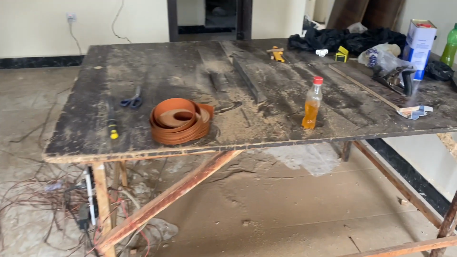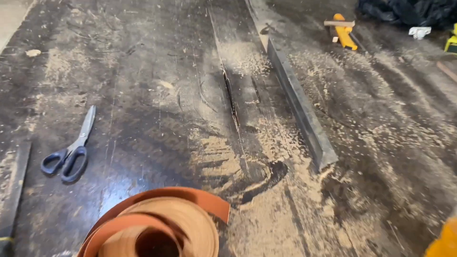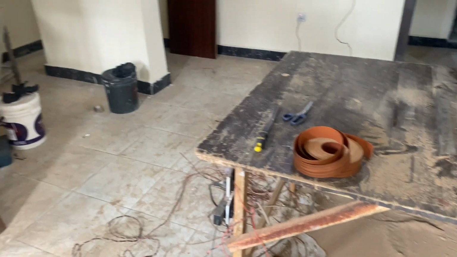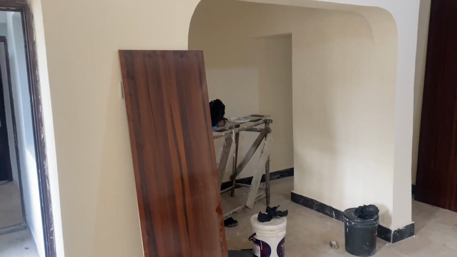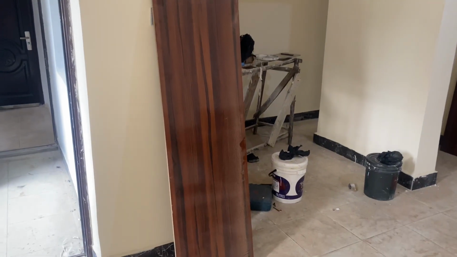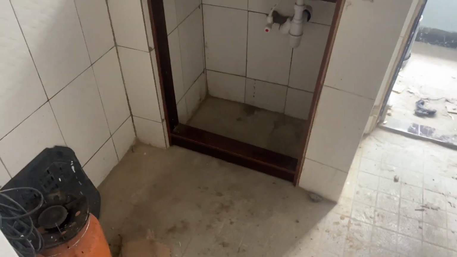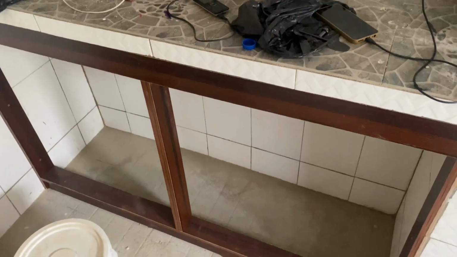So this working bench here is used to saw the material. As you can see, that's sawn full length basically. This is how it's progressing so far. This is the frame.